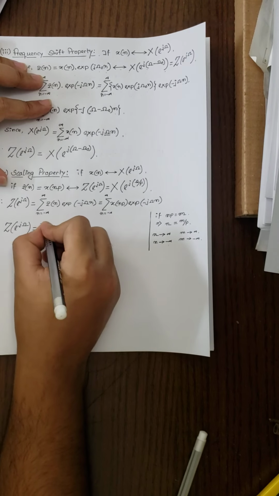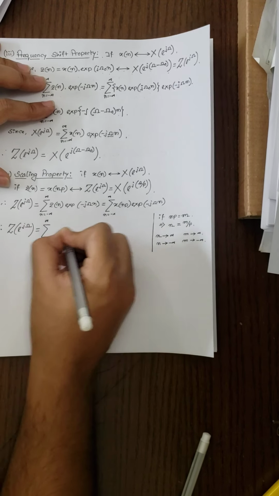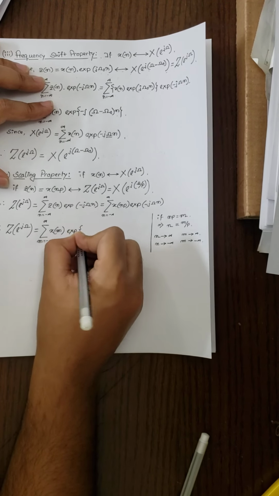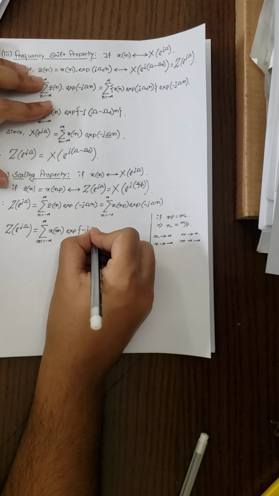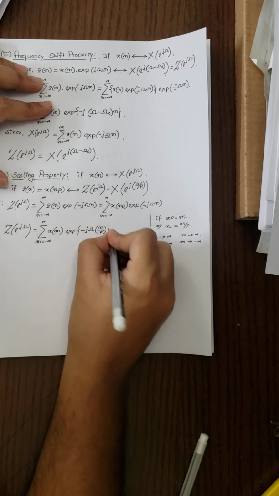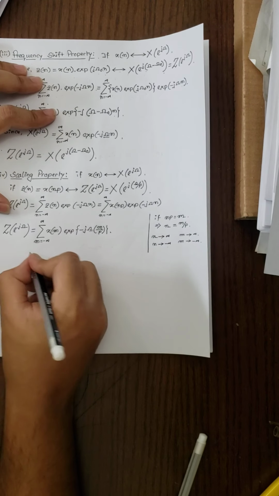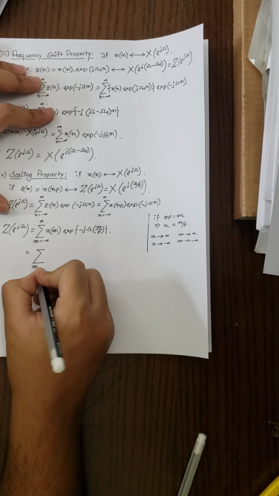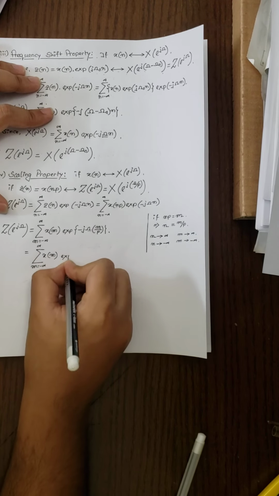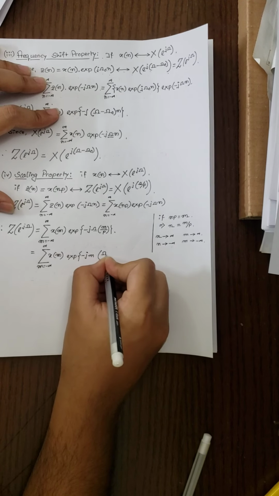to be equal to the summation, where m goes from negative infinity to infinity, x[m] e to the power minus jω m by p. Now bringing this p and dividing omega by it, we get the summation, m goes from negative infinity to infinity, x[m] e to the power minus j m ω over p.